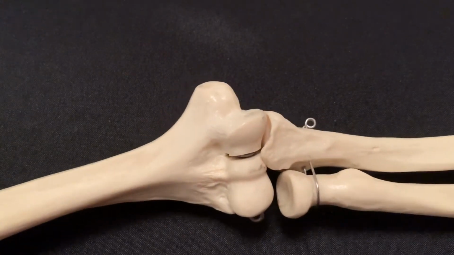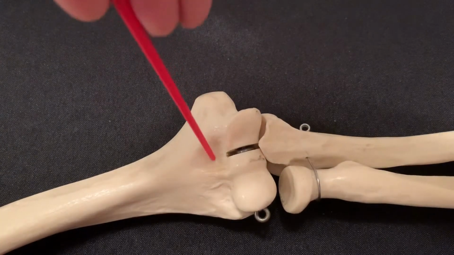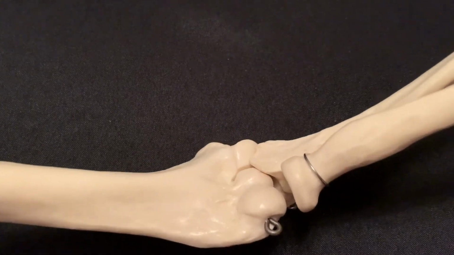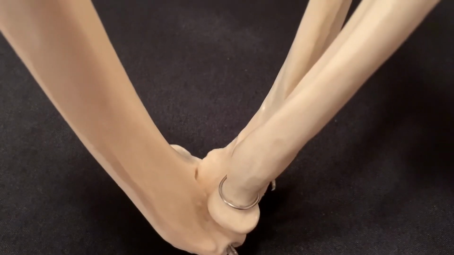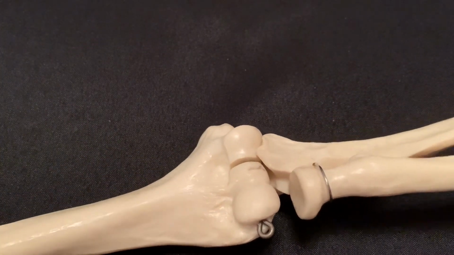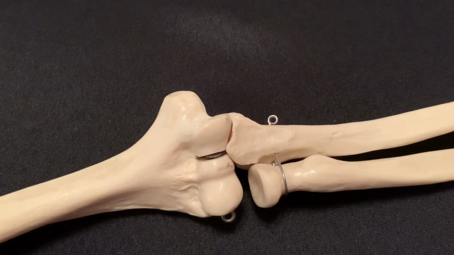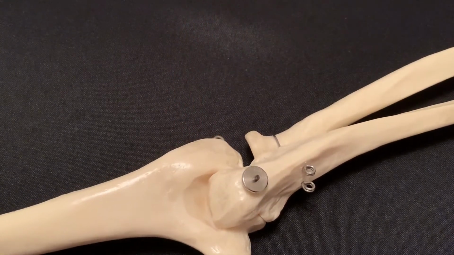Let's move on over here to the other side. Recall that we said this was called the coronoid process, and this fossa on the humerus was the coronoid fossa. So when the arm flexes, notice that the coronoid process of the ulna then sits into the coronoid fossa of the humerus. So, in other words, the fossa of the humerus are named based on the processes that actually fit in them. So, coronoid process into the coronoid fossa, olecranon process into the olecranon fossa.